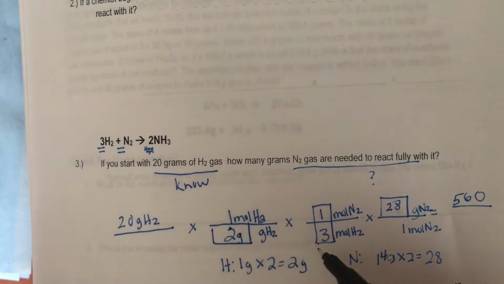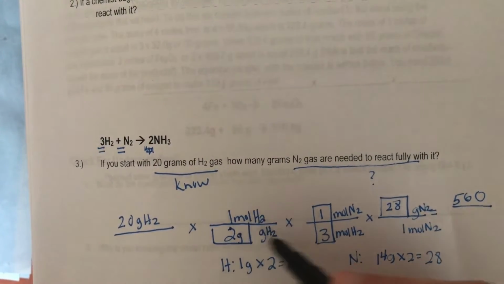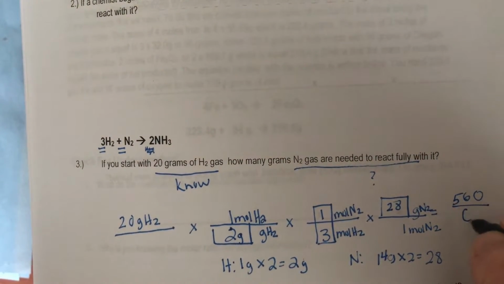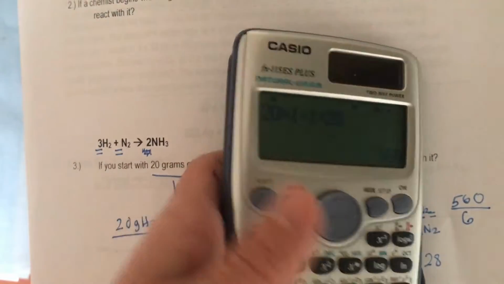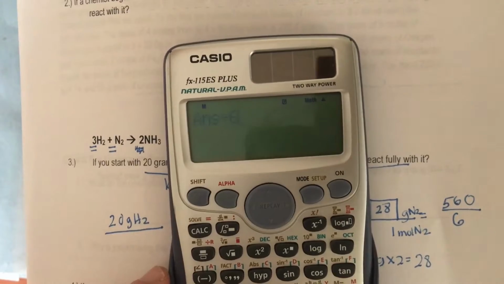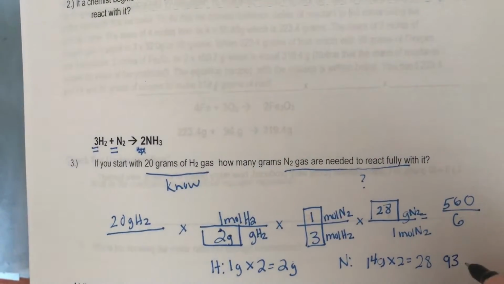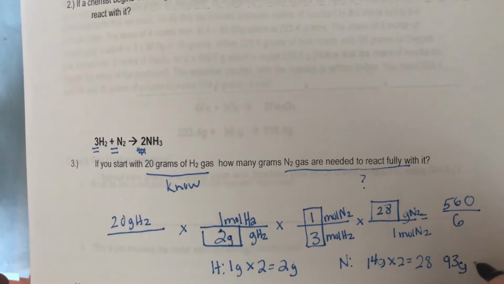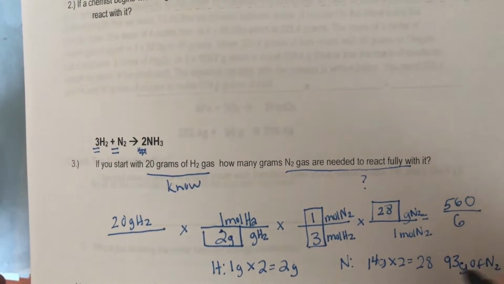Divided by 2 times 3, everything in my bottom, times 1. 2 times 3 times 1 is 6. So I'm going to do 560 divided by 6, which is 93.33 grams. So 93 grams of N2.